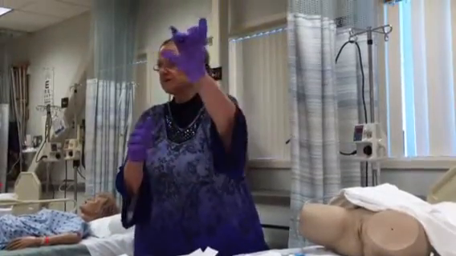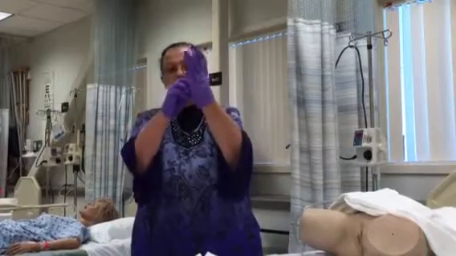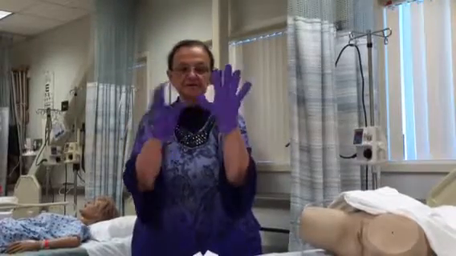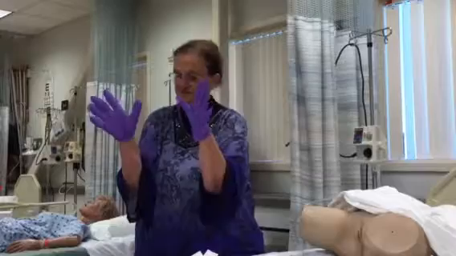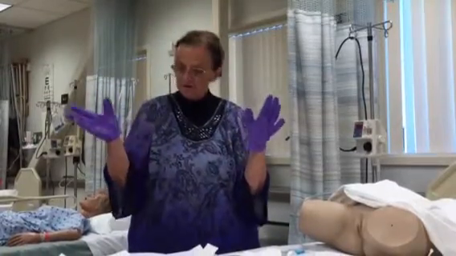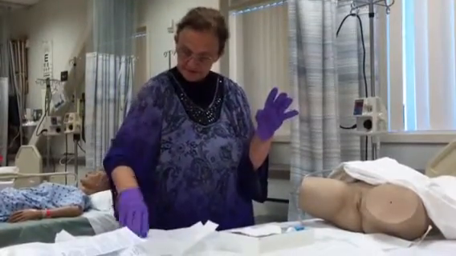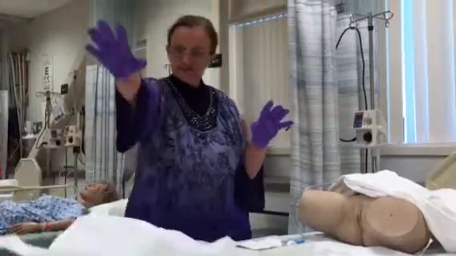Now, if you mess up like this, no issue, as long as you go sterile to sterile. Many of you with big hands will be glad to know these gloves are huge. The inside of this is still sterile, so I'm going to grab the inside and just get it out of my way.